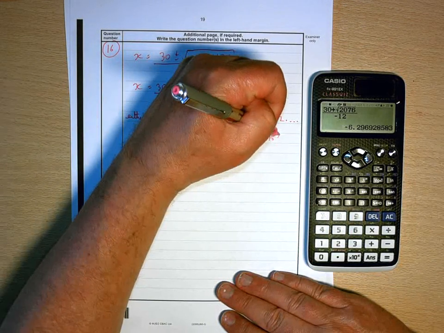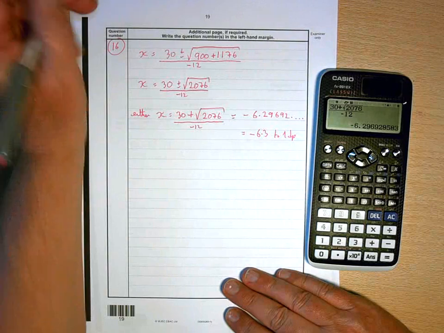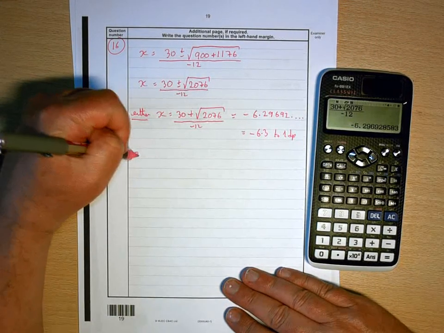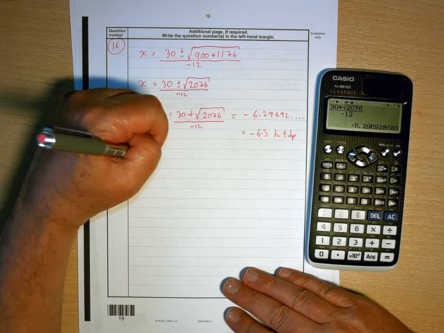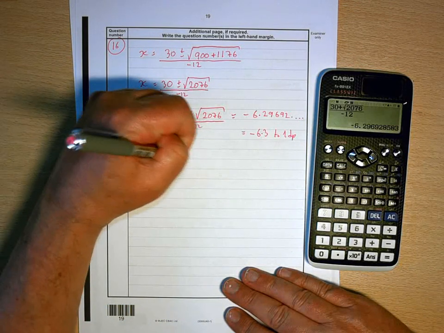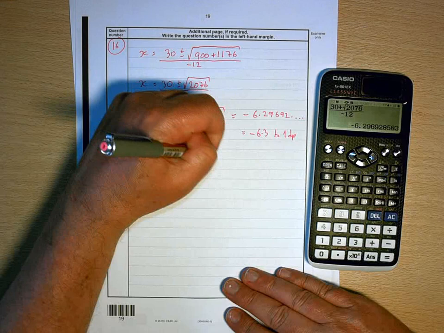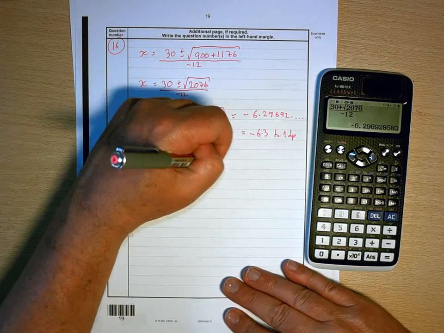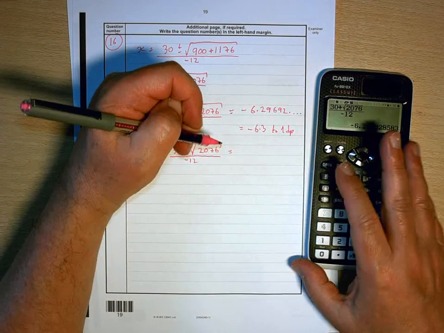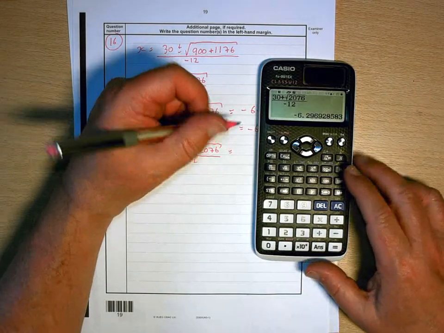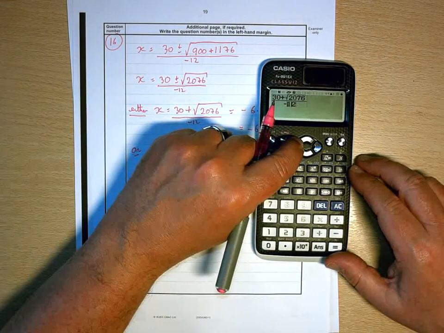So that's either, or we repeat that but with the minus rather than the plus. Don't have to rejig it, retype it in the calculator. We can just go in and change that plus there.